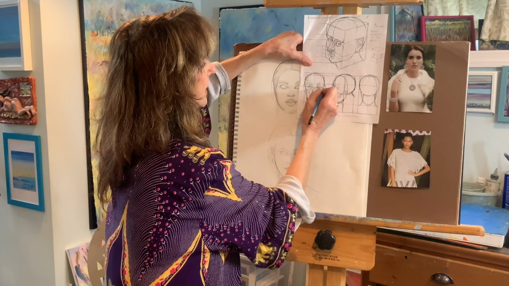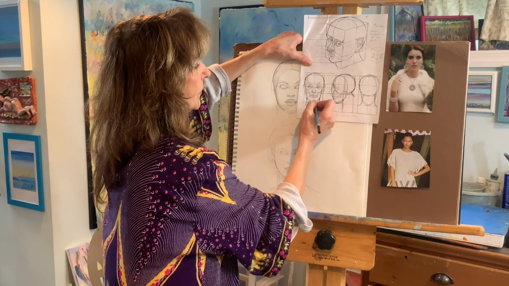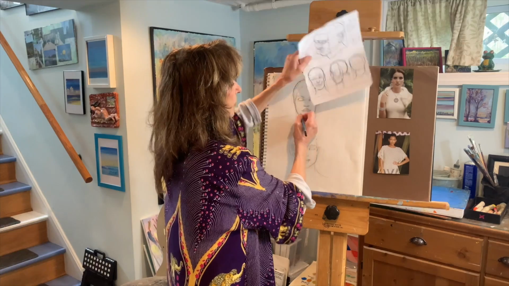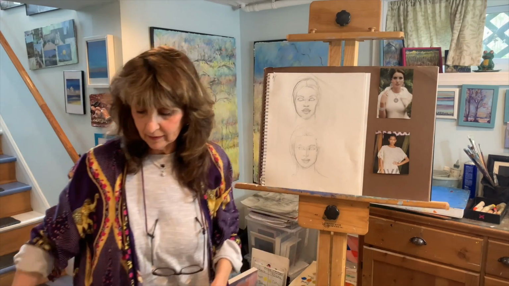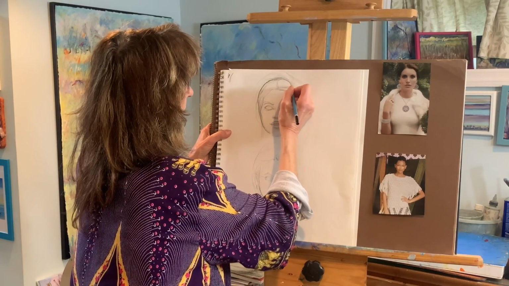Your line of the eyes is halfway in the middle. You want to put the line direction of the nose. Halfway between the nose and the chin is the middle line of the mouth. So I'll show you what I did right here on this image. I started out with an oval.